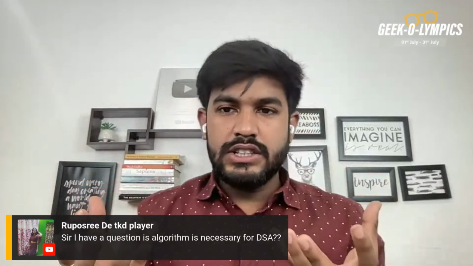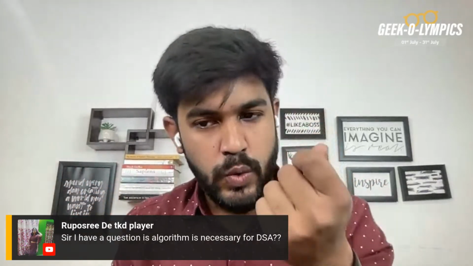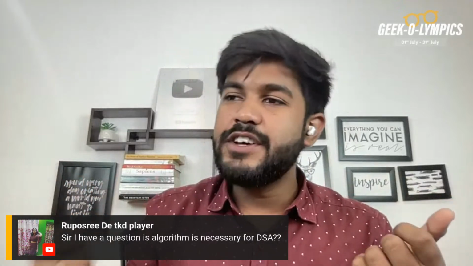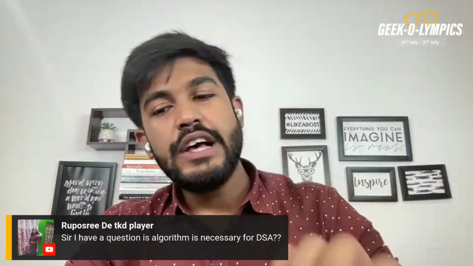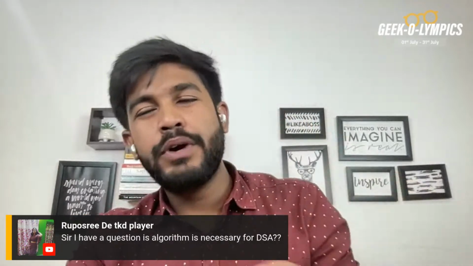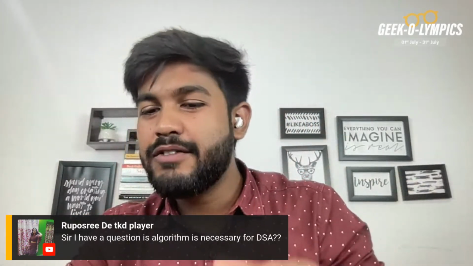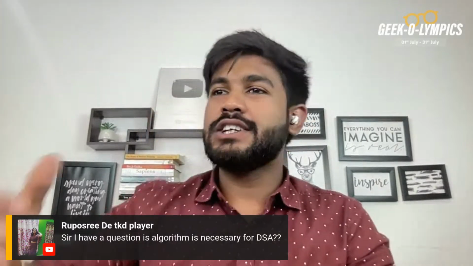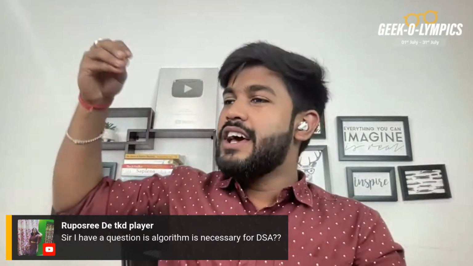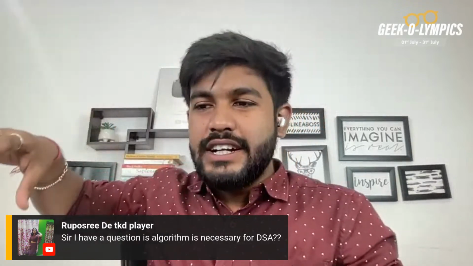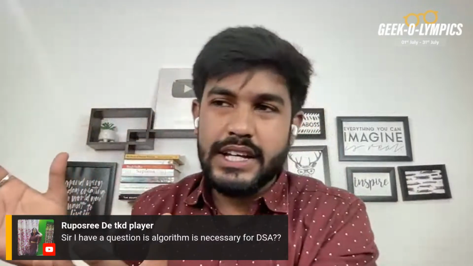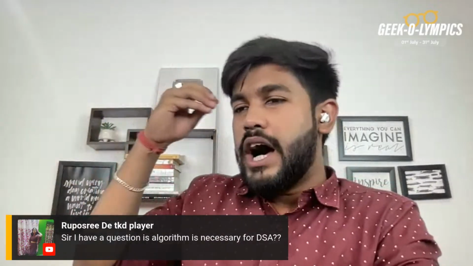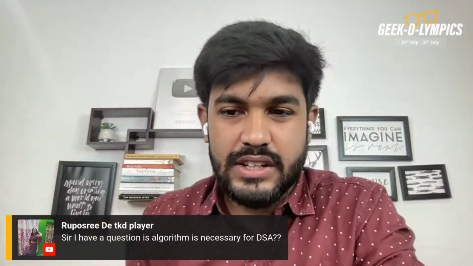What is a data structure? A data structure is like your sword. An algorithm is like the technique in which you attack. Even if you have the sword but you don't know how to fight, that would be a problem. So what are data structures basically? Data structures are basically containers. A simple explanation of containers: they are just vessels out there in the kitchen. You can imagine containers as vessels.